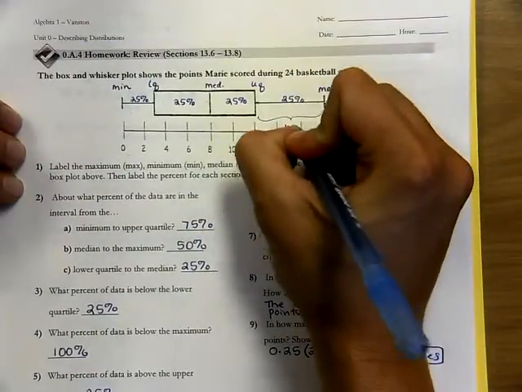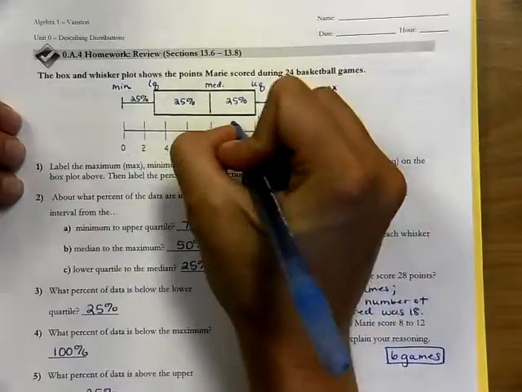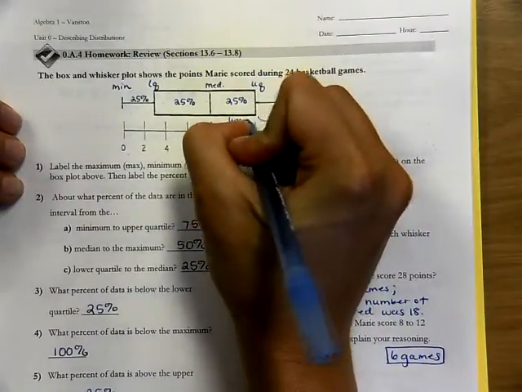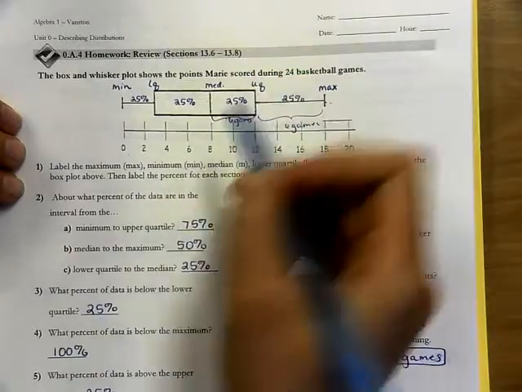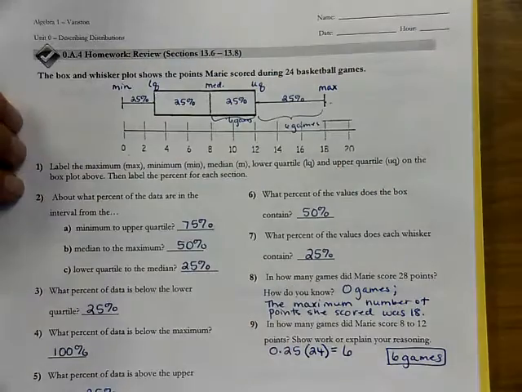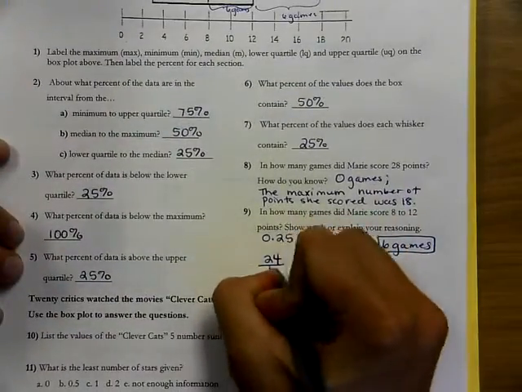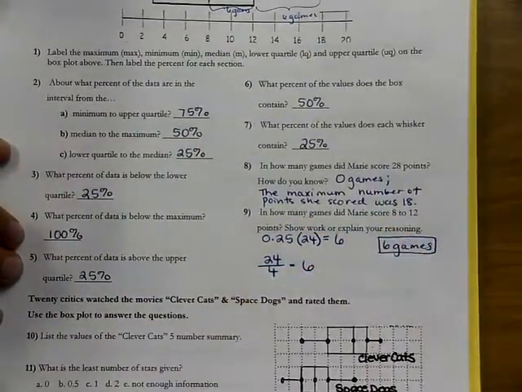So this part would be 6 games, she scored somewhere between 12 points and 18 points. For 6 other games, she scored somewhere between 8 and 12 points. And same here and here. So I could just say, well, what's 24 divided by 4? That gives me a fourth of 24.